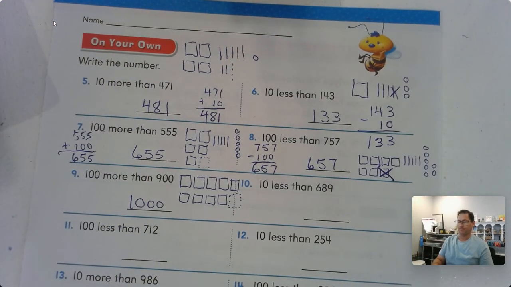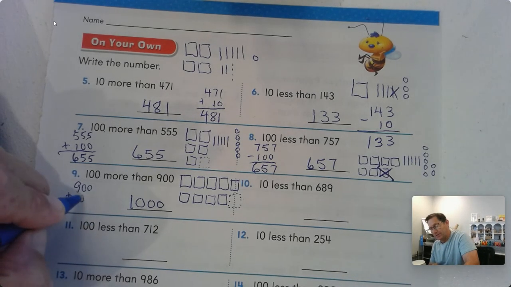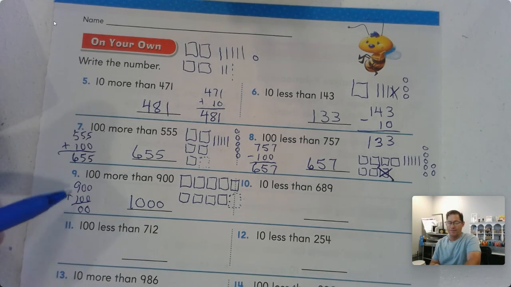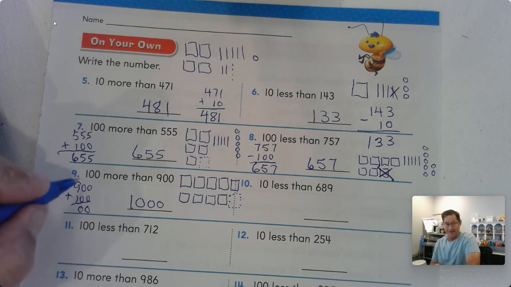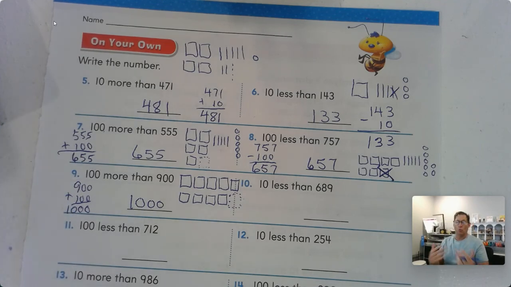Right? And so that would be 900 plus 100. We didn't change the tens or the ones, and we just added 1 to the hundreds, to the 900s. So 900 plus 100 is 1,000.